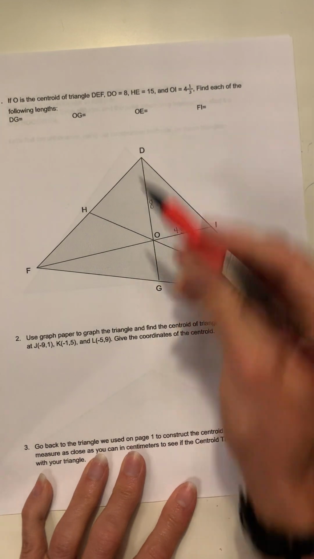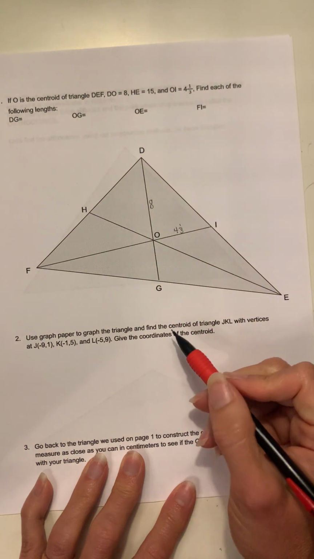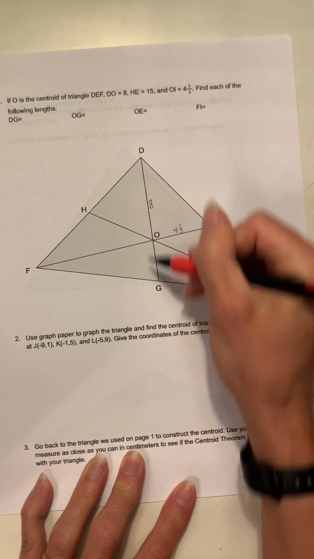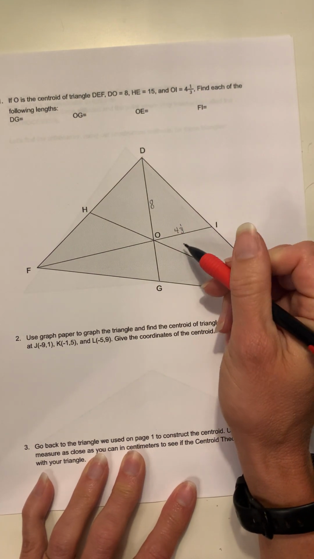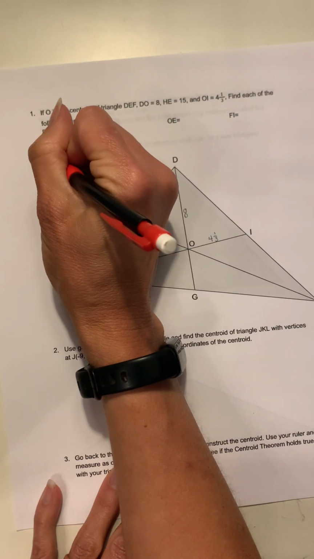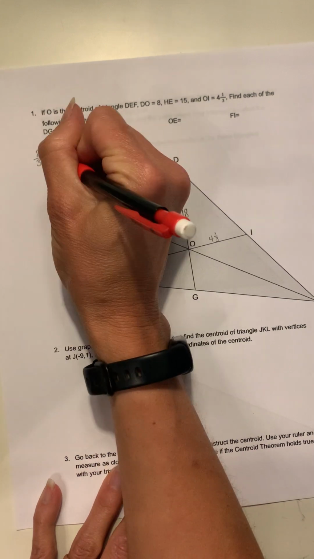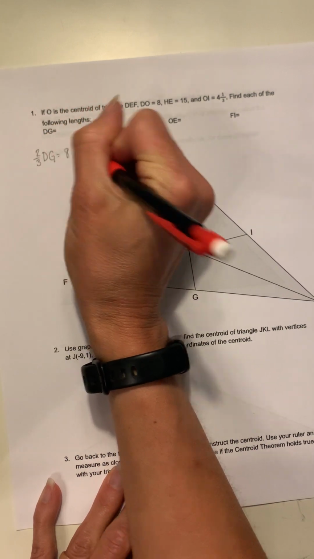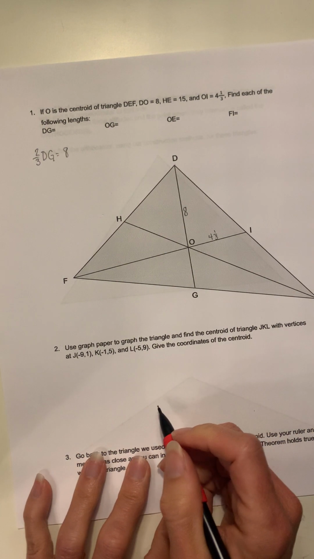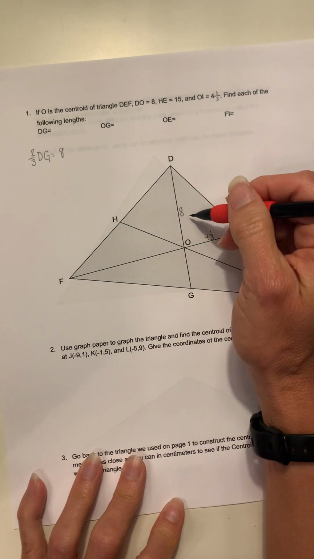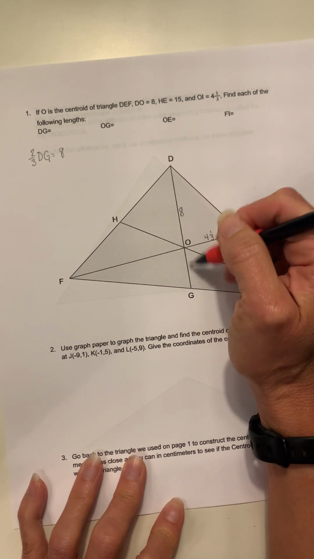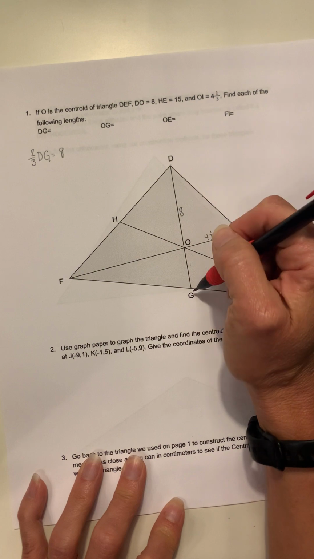Okay, so if DO is 8, and we're supposed to find DG, that's this whole length from the vertex to the midpoint. Okay, so if 8 is 2/3 of the length, 2/3 of DG is 8, then what is all of DG? Well, I'm just gonna think about that. If 2/3 is 8, that means 1/3 is 4. This has to be 4 because it's 1/3. So the whole length is gonna be 12.